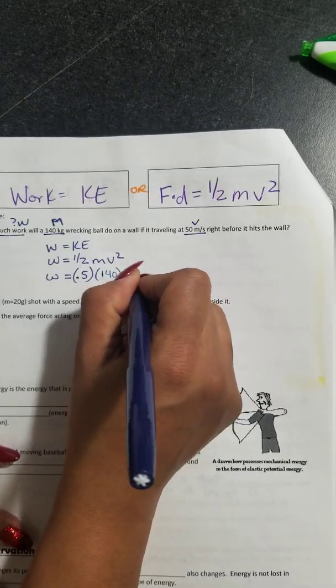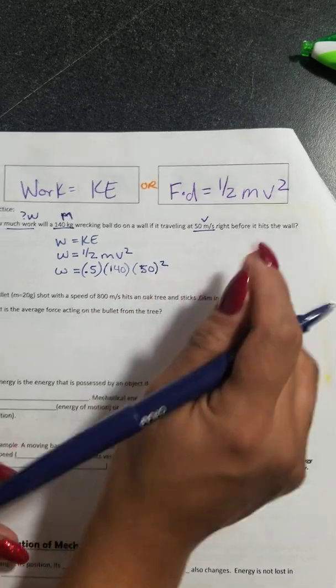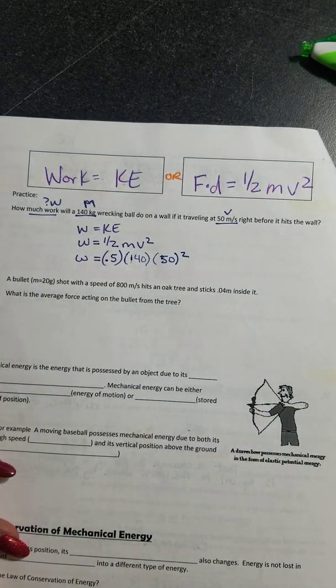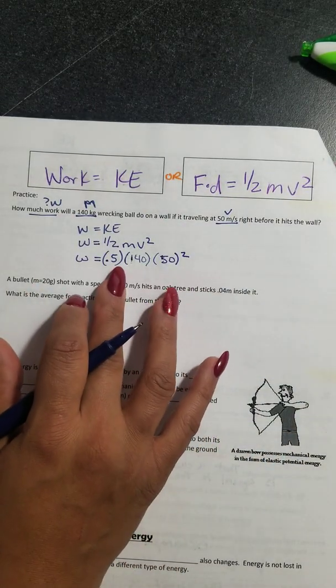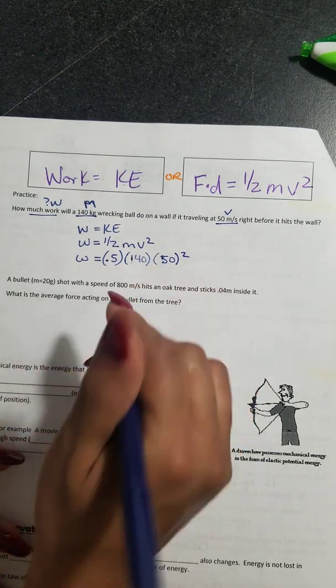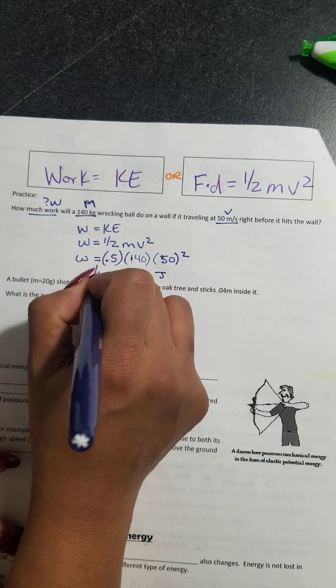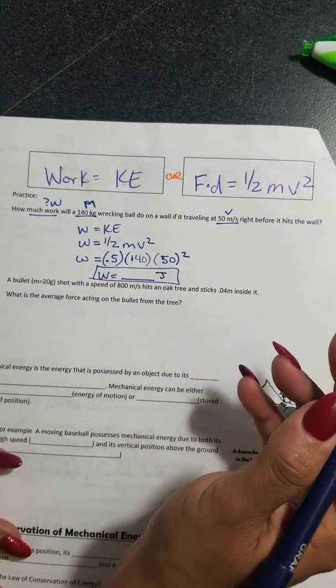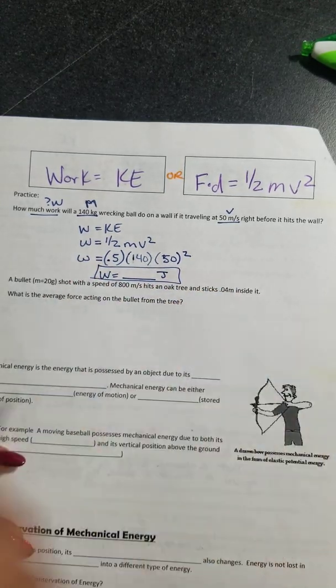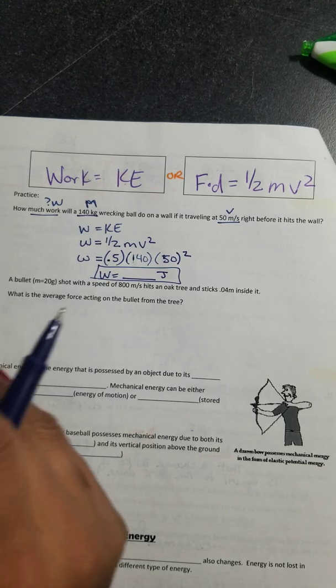Times 50 squared. All you're going to do now is multiply the numbers. Please don't forget to square that velocity, and work equals blank joules. Don't forget, though, kinetic energy has an SI unit of a joule. Work has an SI unit of a joule.